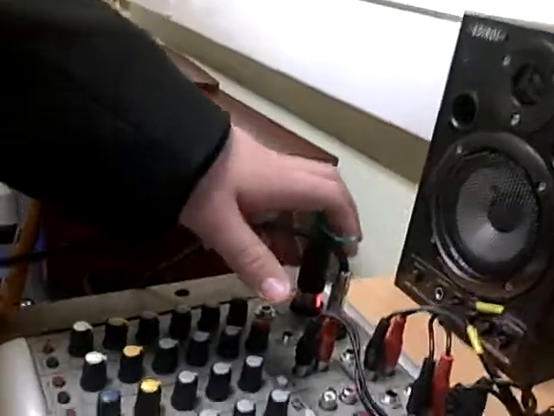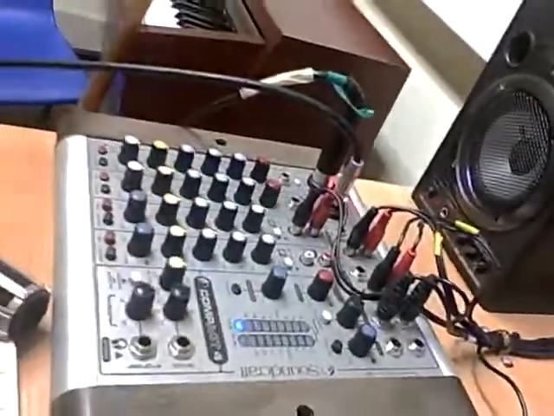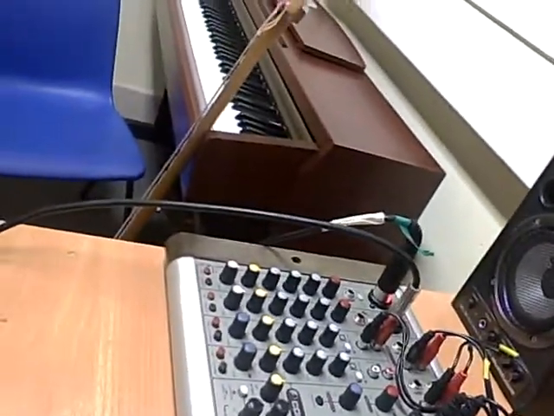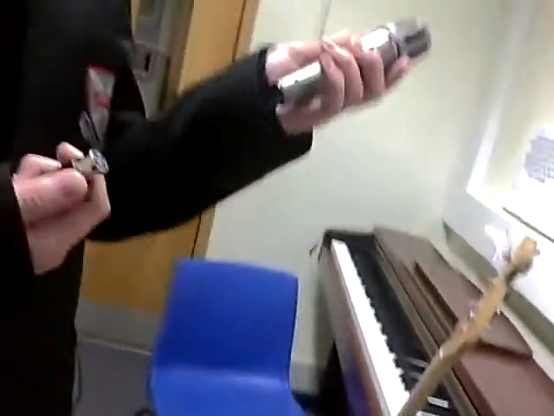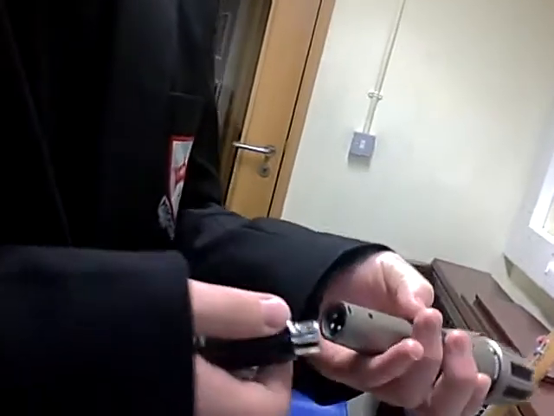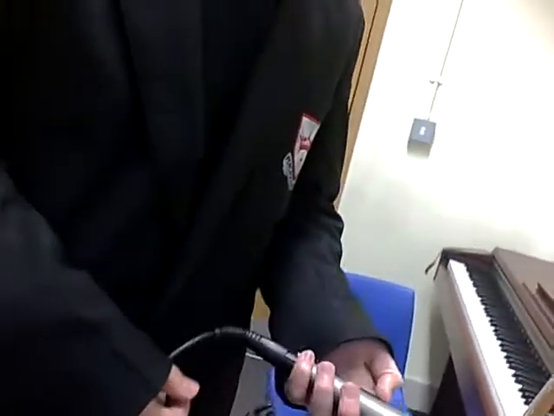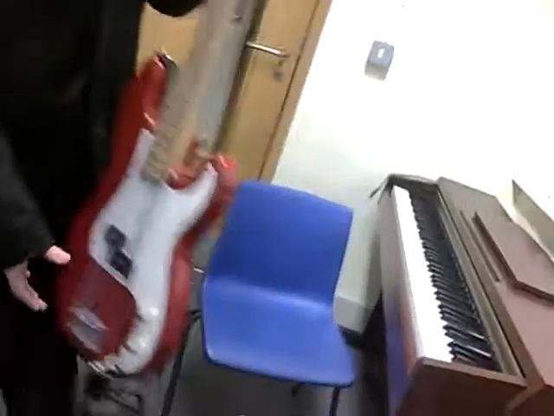If you had an extra mic for another person, you just turn it on, put in the cable, the pins in the holes, and do the same process. And if it's a guitar, do the same process as we did last time.